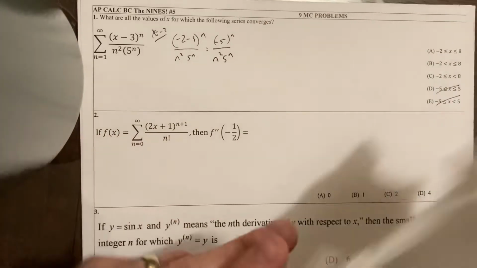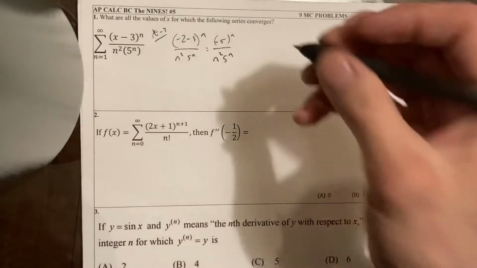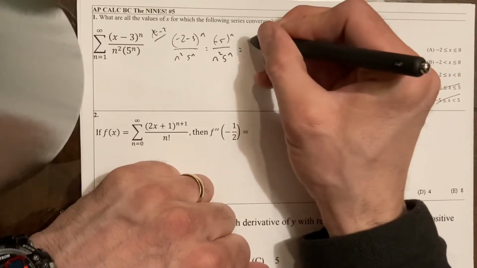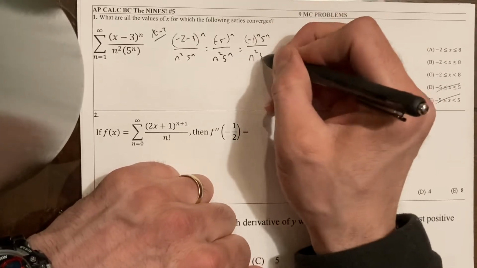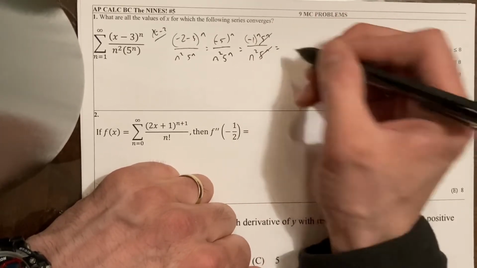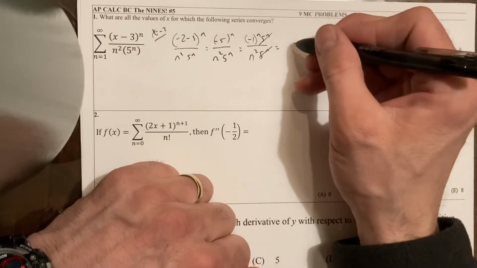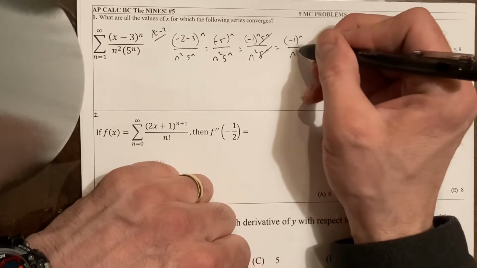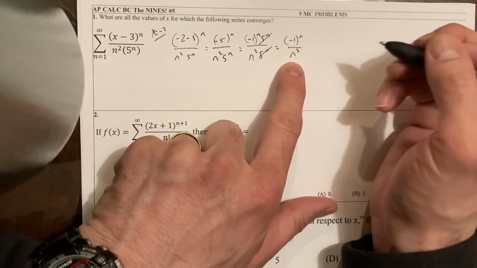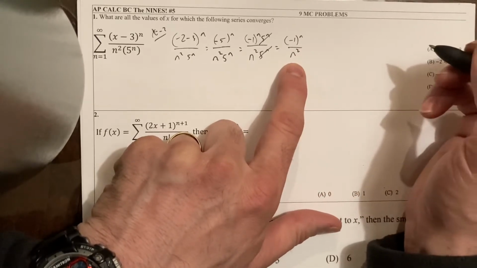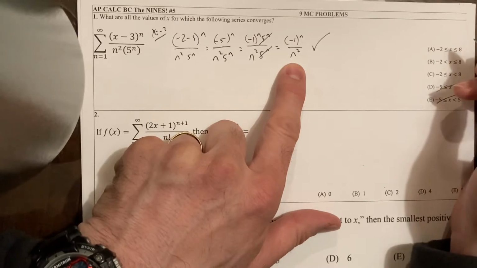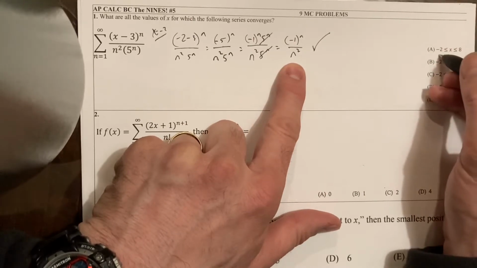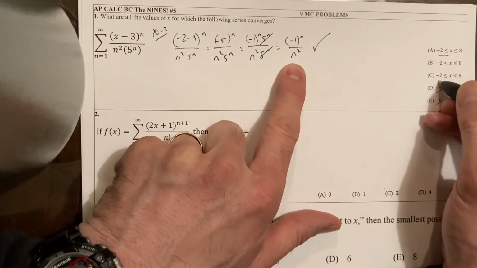Negative 5 to the n is negative 1 to the n times 5 to the n. But look at this, your 5 to the n's cancel out, and you're left with negative 1 to the n over n squared. This is an alternating series test. It converges, because the sign flips and because 1 over n squared goes to 0, so this guy converges by the alternating series test. That means negative 2 works. So this guy is good.